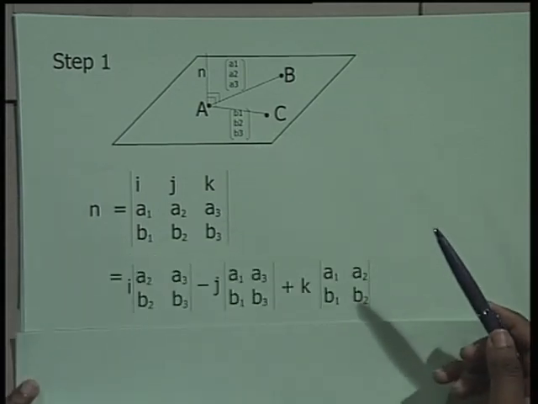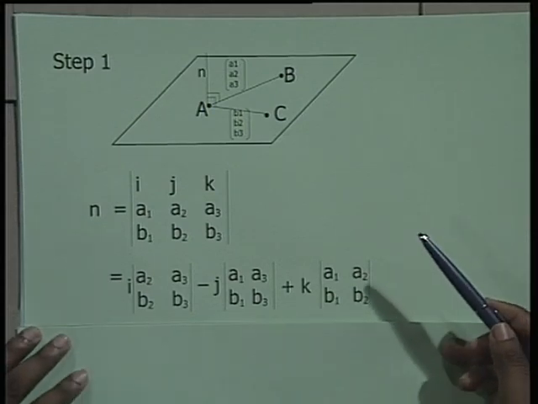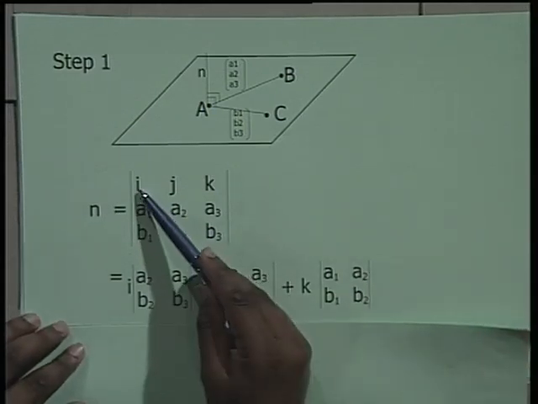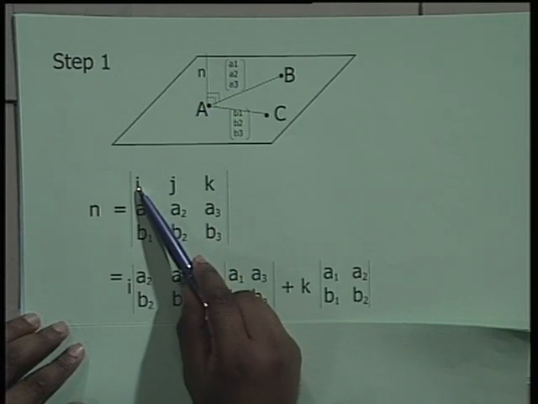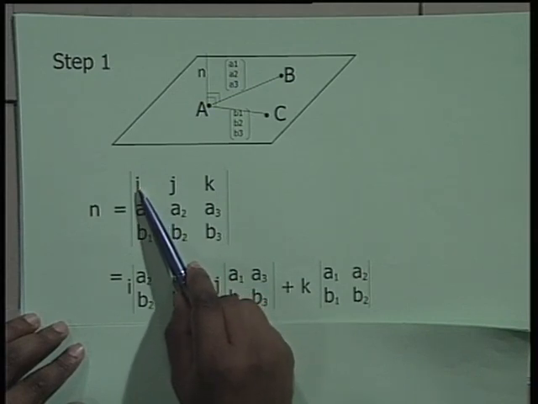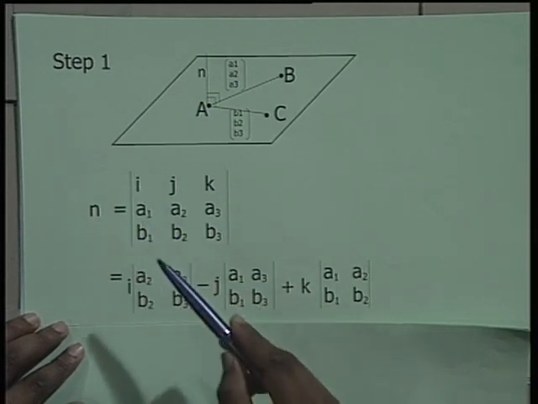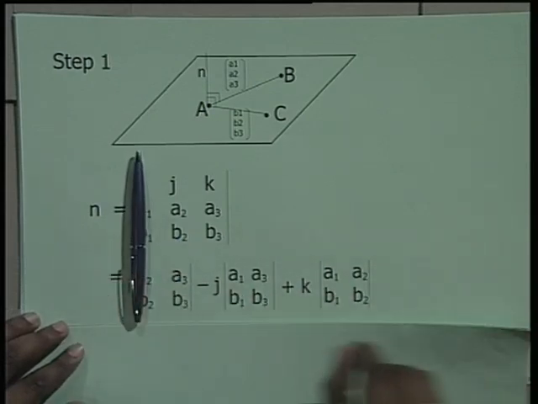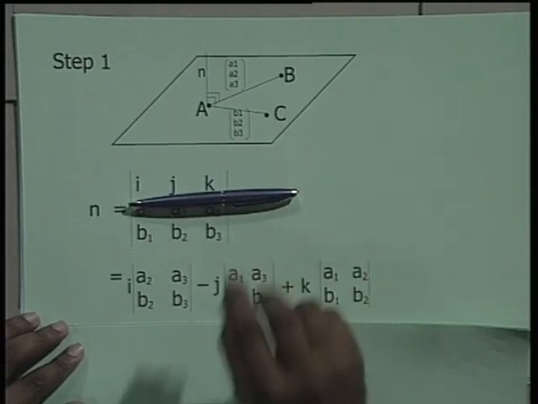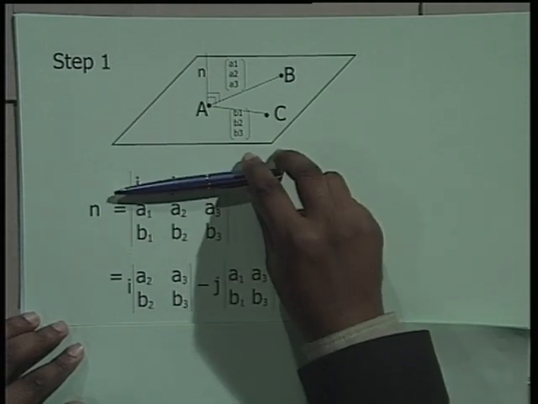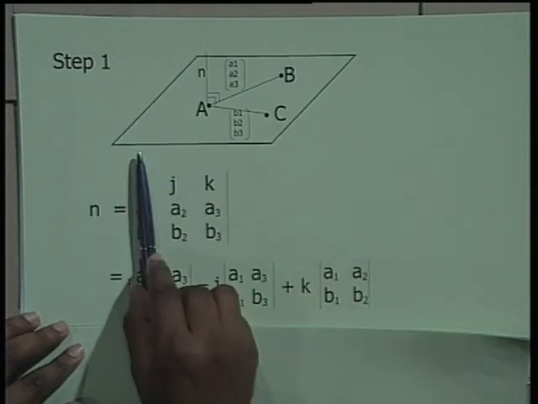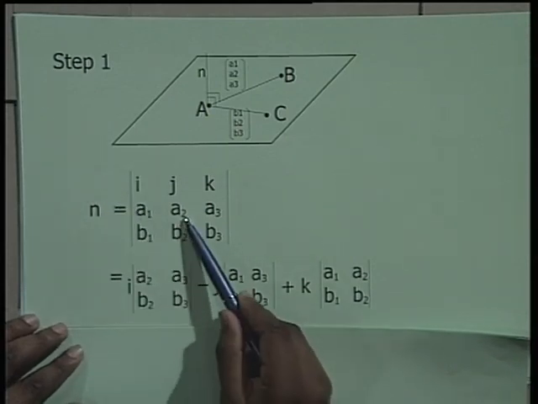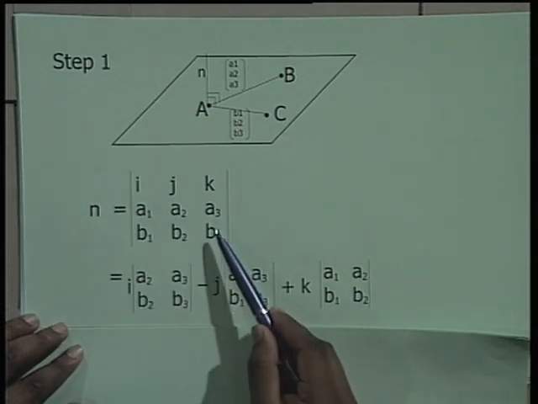Now, to carry out the determinant, we split it. i times the determinant of the matrix obtained by deleting the first row and the first column. What remains would be a2, b2, a3, b3.